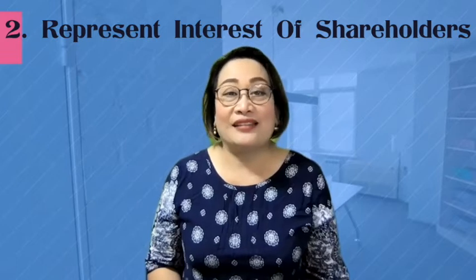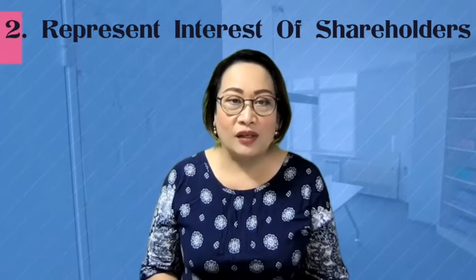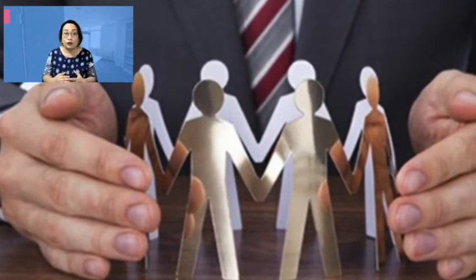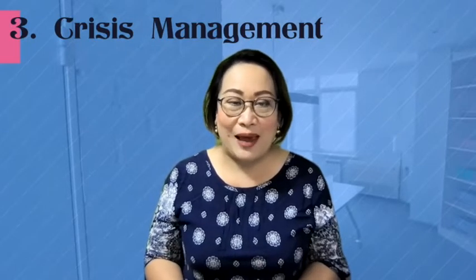Next is to represent the interest of shareholders. One of the many important roles of auditing in corporate governance is to protect the interest of the shareholders and stakeholders of a company. It is made possible by conducting independent reports by auditors and not being influenced by the company. The third is crisis management.